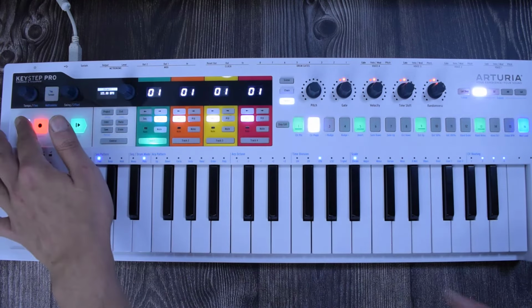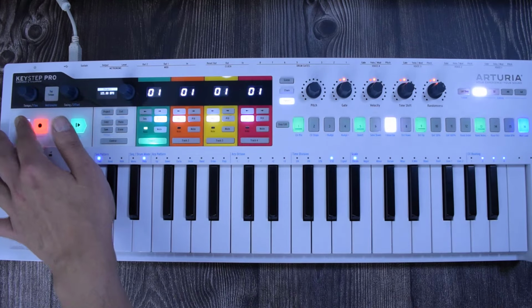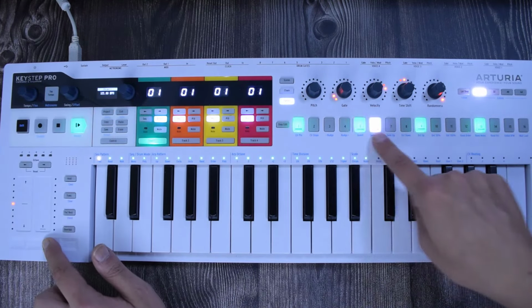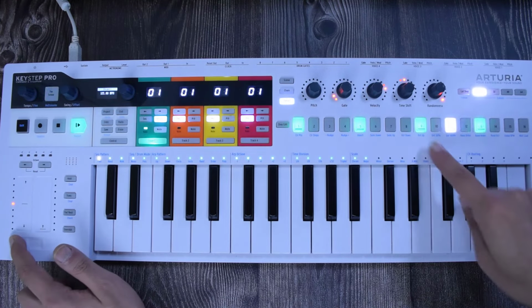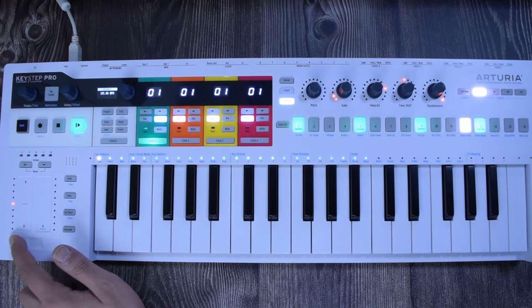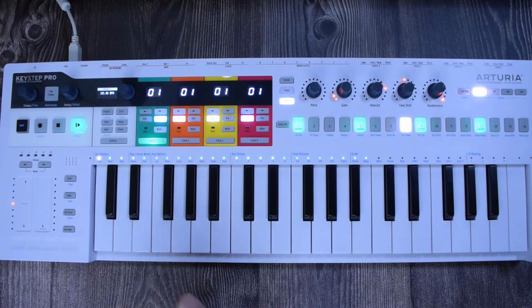So the time division that you're using on your sequence really matters. If I do 1/32, now 1/16 is going to be 2. Then if I do 1/8, it's just going to be 4. And if I do 1/4, it's going to be 8 steps. So the time division, again, really matters when you use the looper.